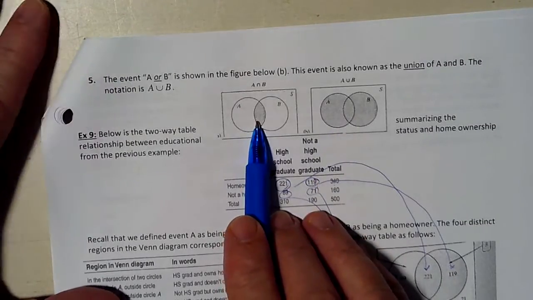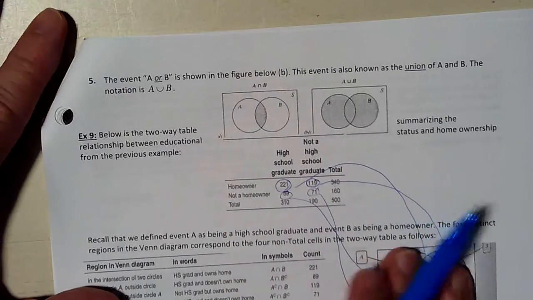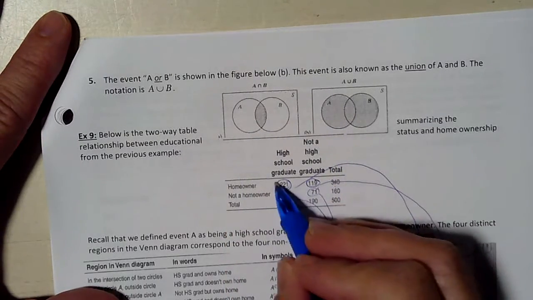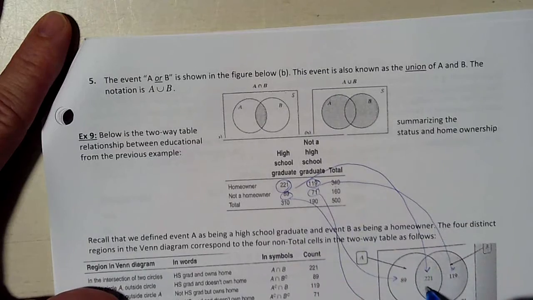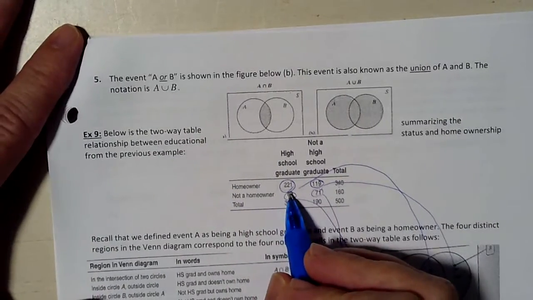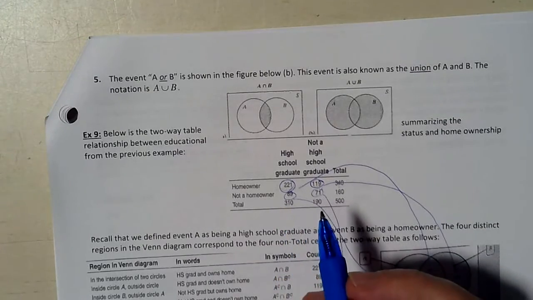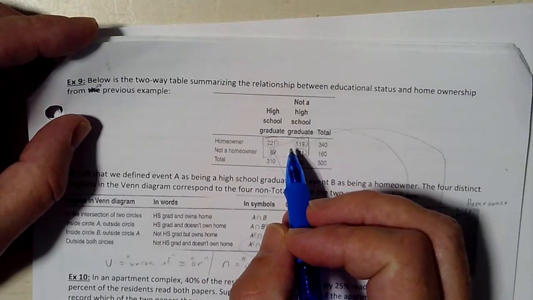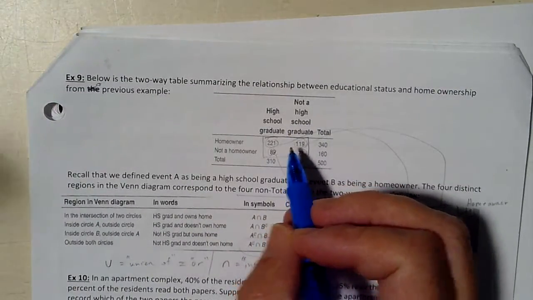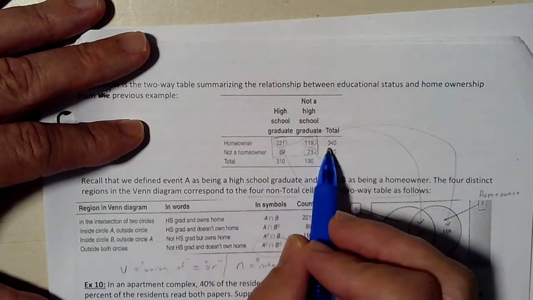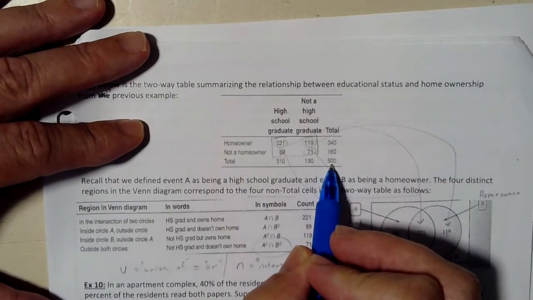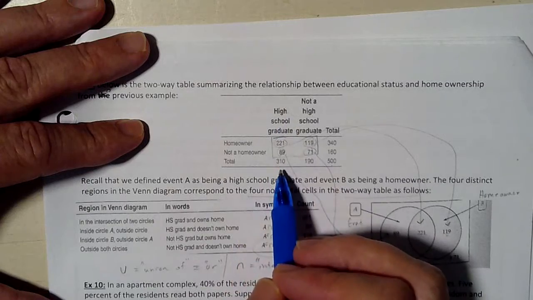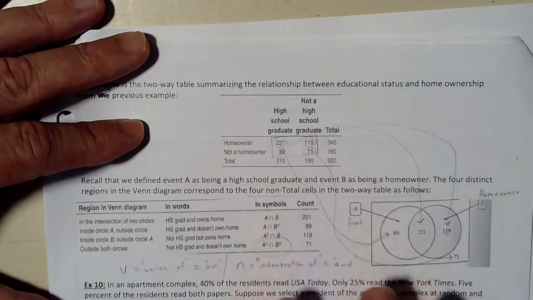All of these little parts of the two-way table actually have a part in the Venn diagram. I actually drew these lines in the first video, so I'll just show you what I was doing. Actually, I kind of like this one a little better. So example 9, they did some survey, right? They asked people if they're a homeowner, yes or no. 500 people total. And they also tied in whether or not they're a high school graduate. So there's the data.